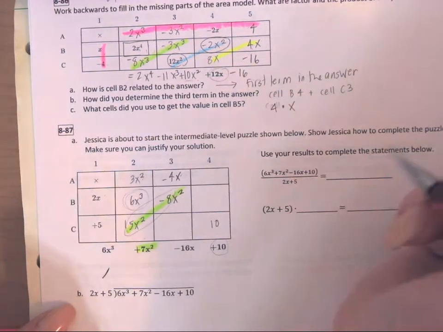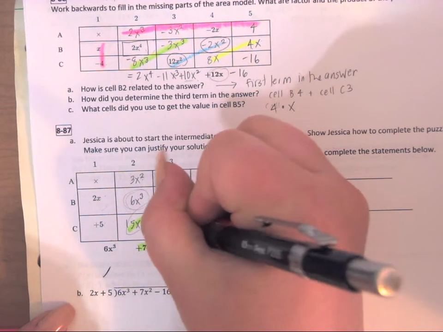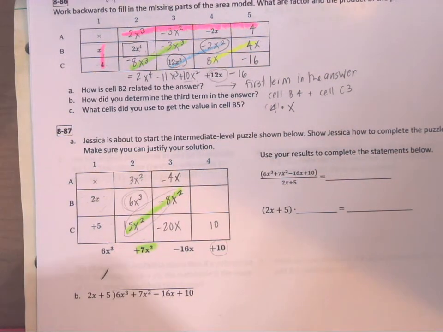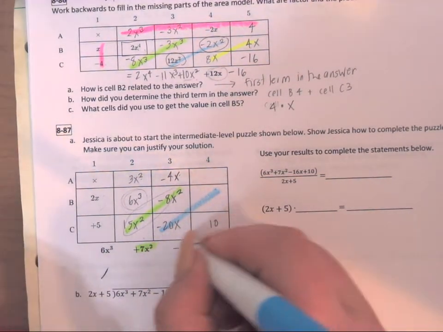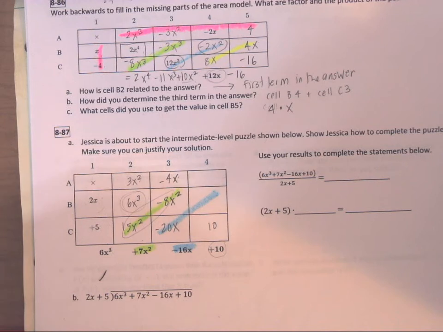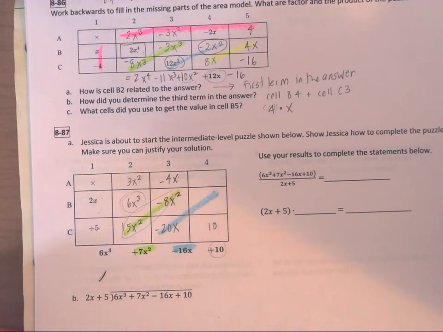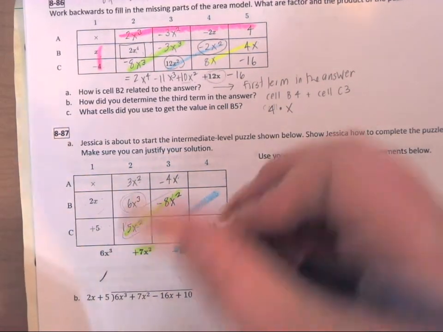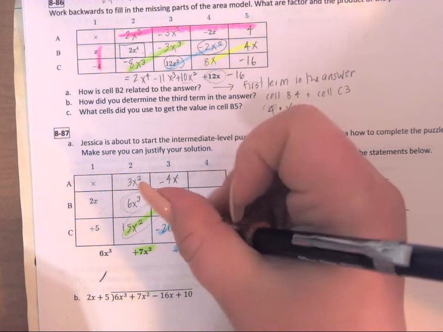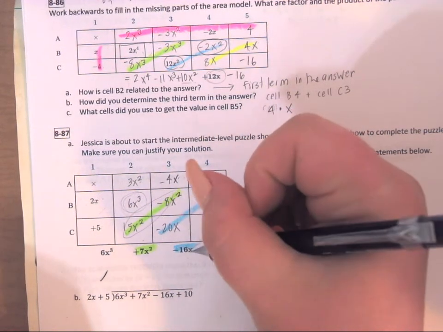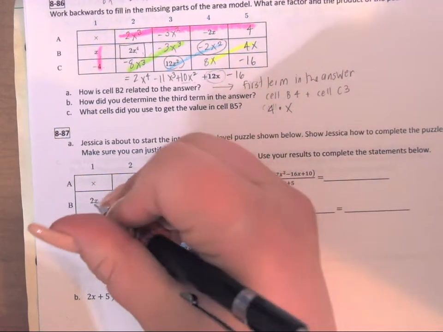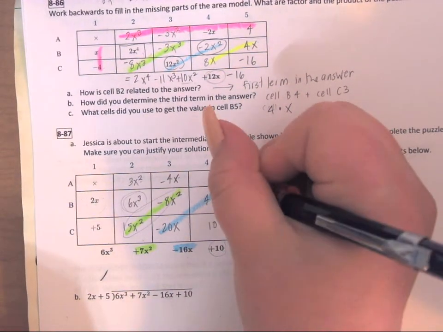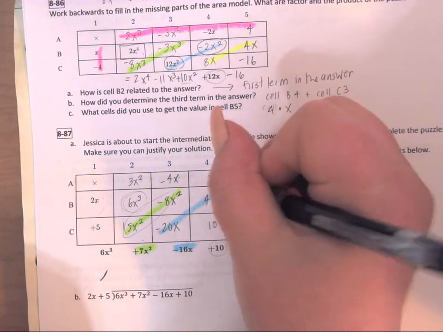Negative 4x times 5 is negative 20x. Then this diagonal needs to add up to negative 16x. So to get from negative 20x to negative 16x, this must be 4x. So 2x times what is 4x? 2.